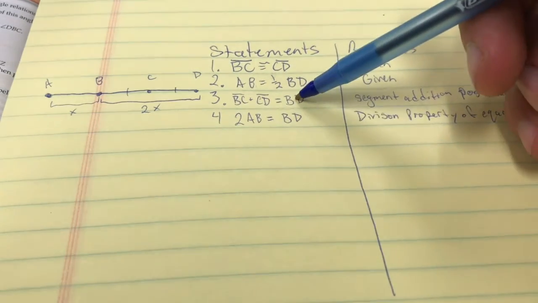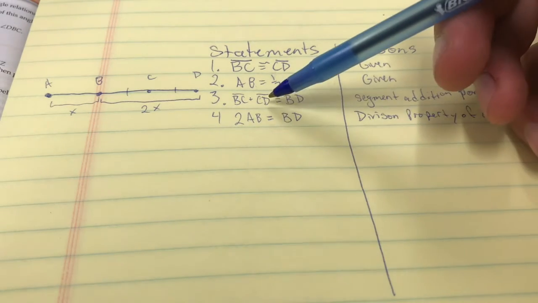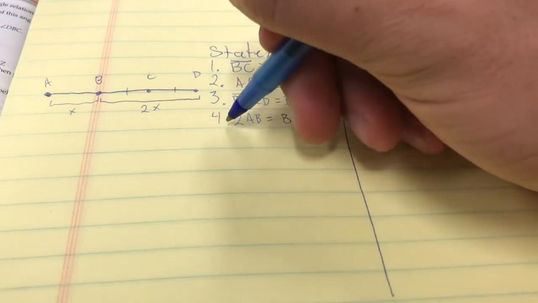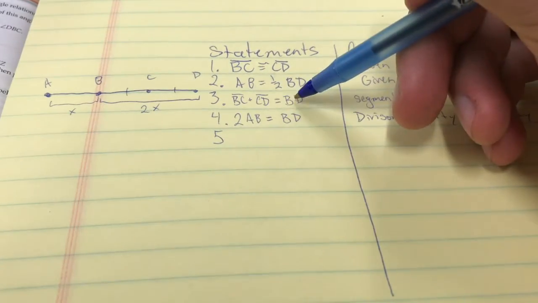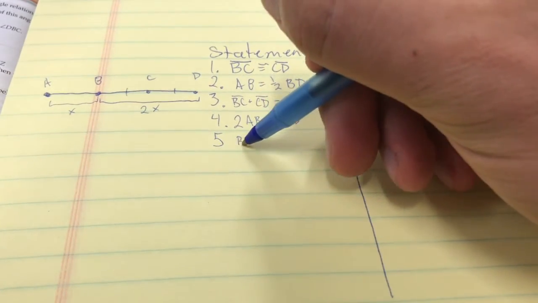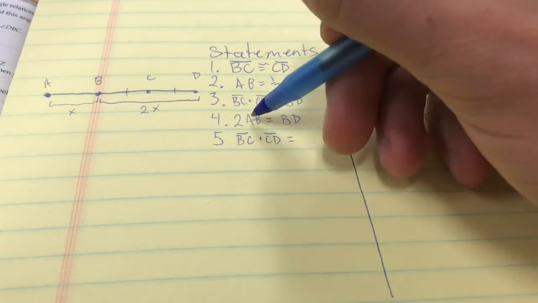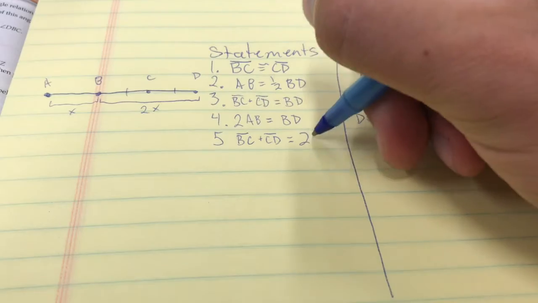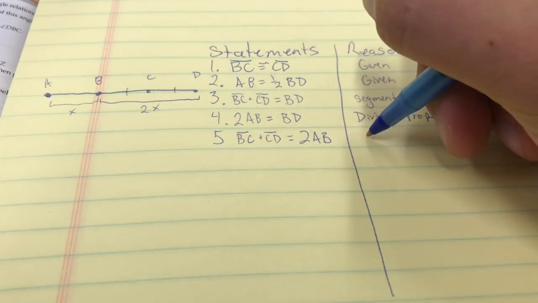All right, so now I have BD and BD. I have 2AB equals that. Next, I'm going to substitute that in for there. So I'm going to say BC plus CD is equal to 2AB. And I'm going to say substitution.